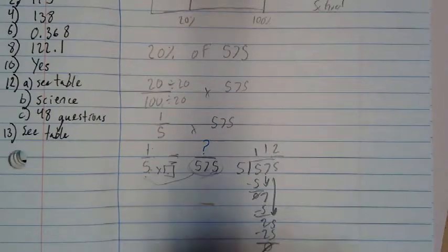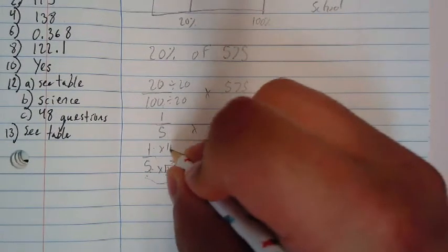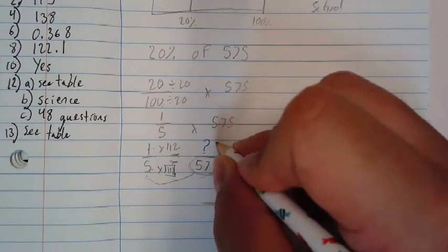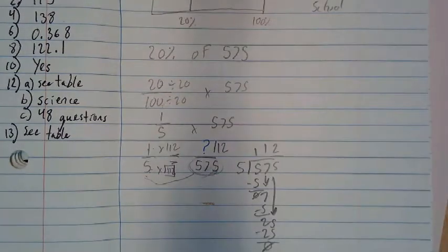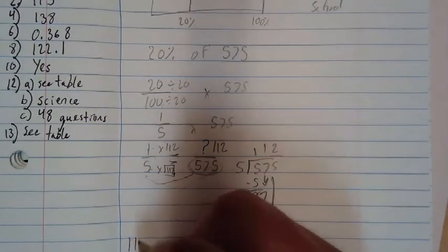Okay. So I can make 112 groups of 5. And I'm going to do the same thing here. Well, guess what? That's the answer. Okay. 112 students like salad.